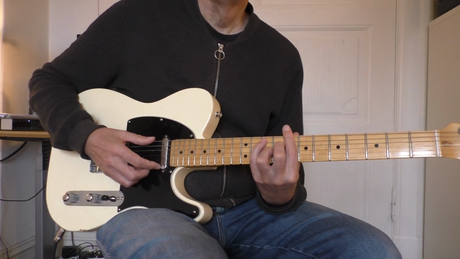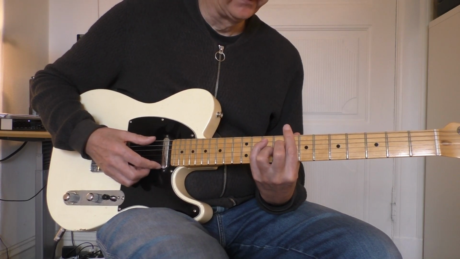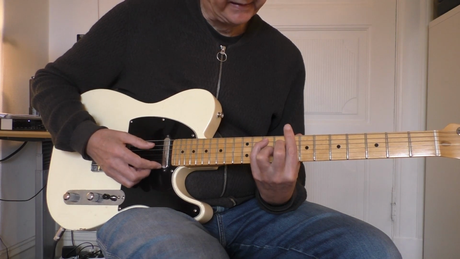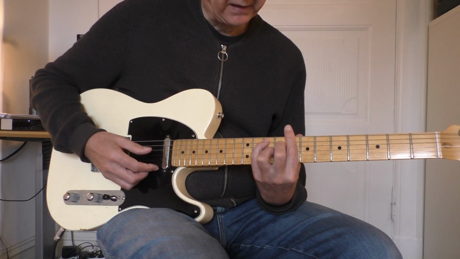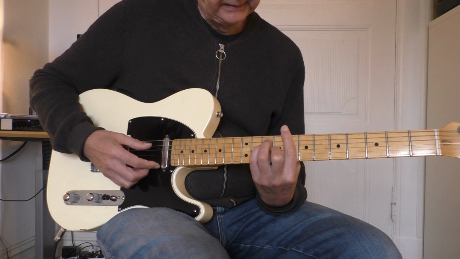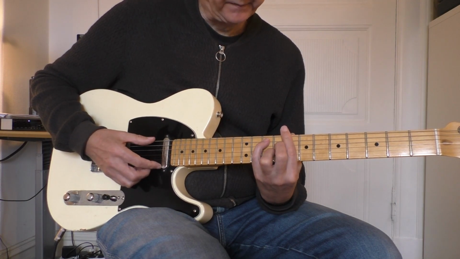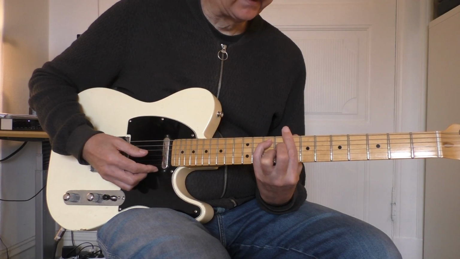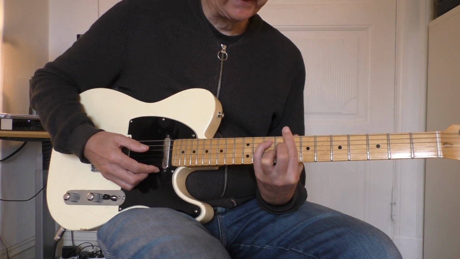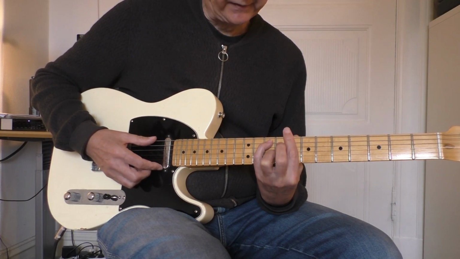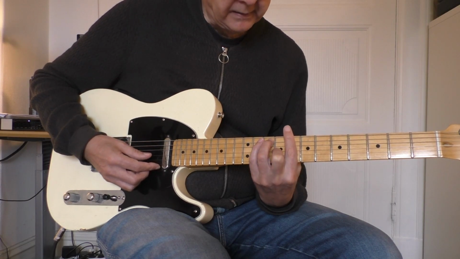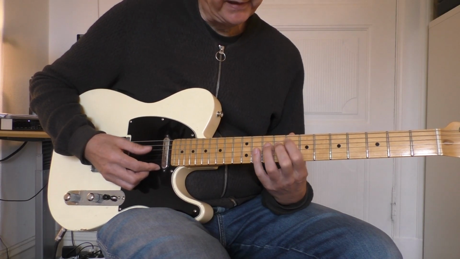You can go on the tabs to learn this, but now it's just a principle. Move that down half step, so now it's called a C major 7. We move it down half step more, so we have this movement.